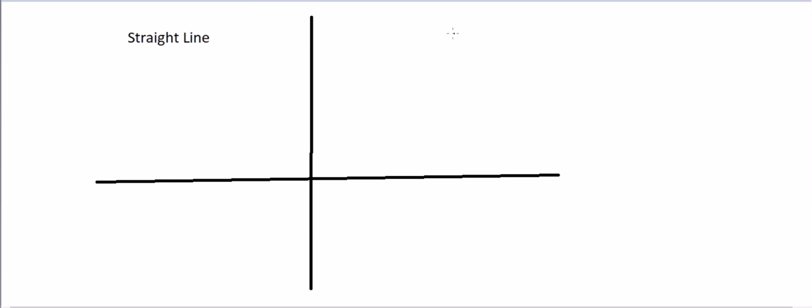It is y equals 0. Why? Because we are talking about this equation. At every point, y remains 0. In this whole line, actually, the x is different, but the y remains the same.